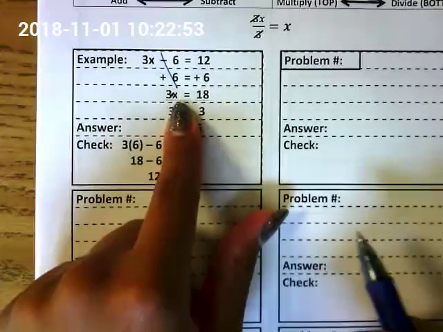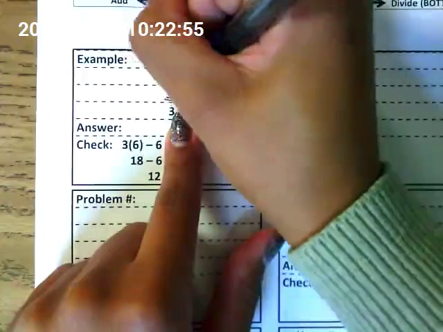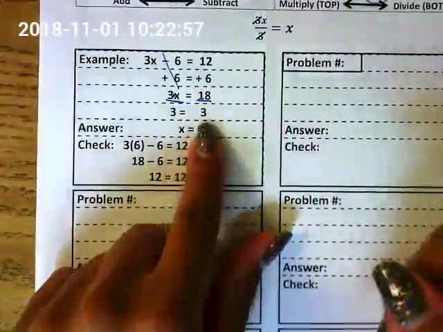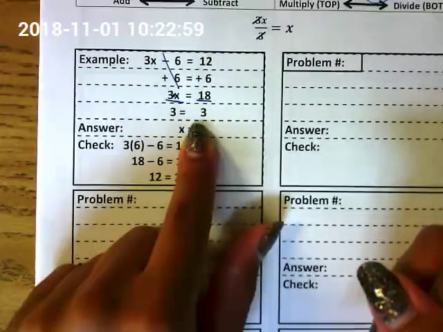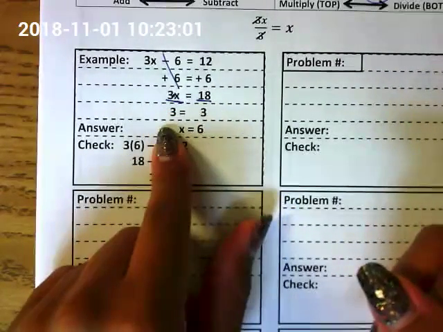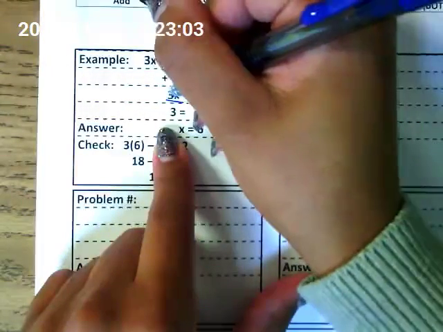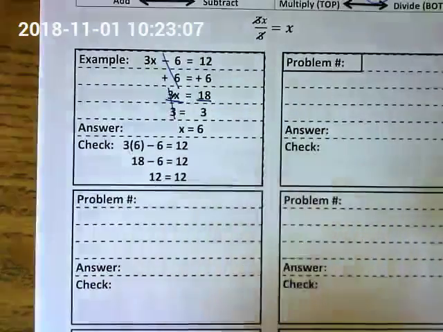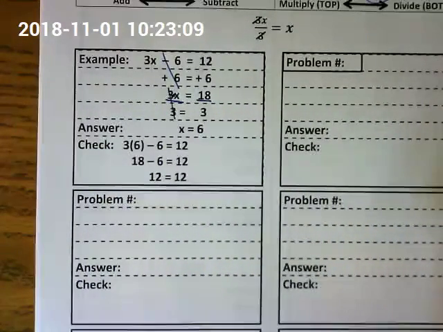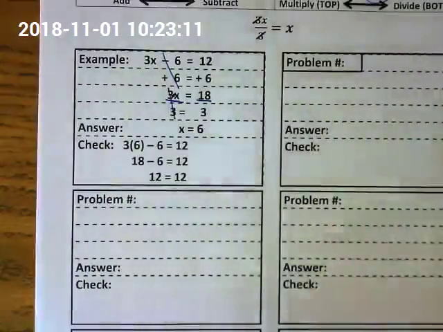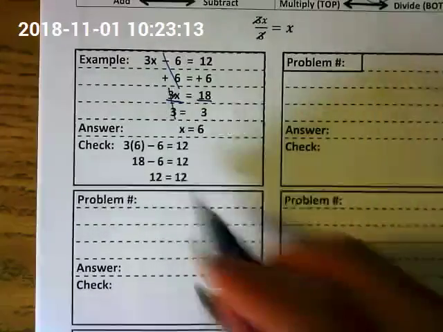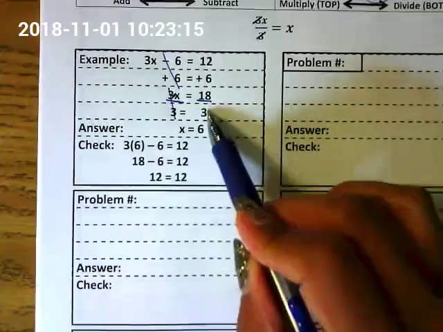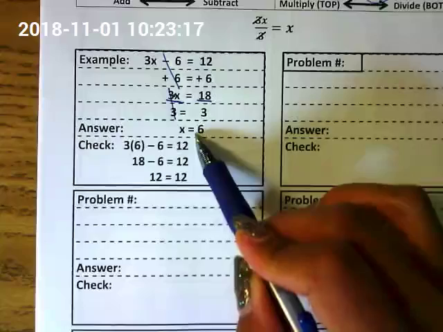So 3 times x, to undo multiplication, we need to divide by 3 on both sides. And now 3 divided by 3 will leave us with 1. That's why it disappears. We're left with 1x. And so x is equal to 18 divided by 3, which is 6.